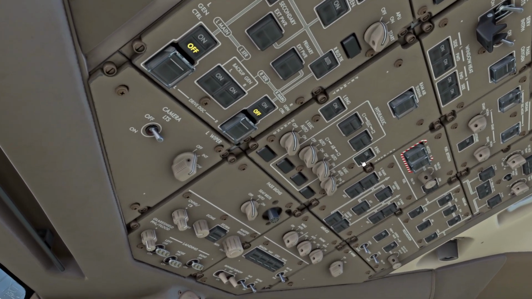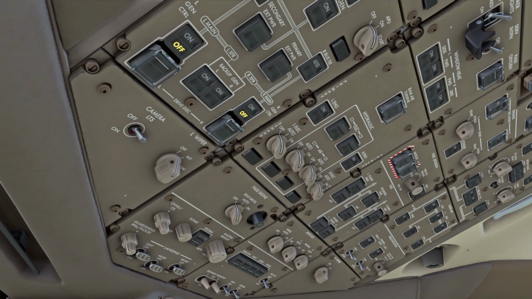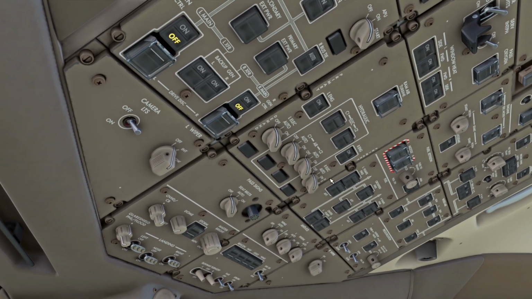First of all, the C1 and C2 primary hydraulic pumps need to be off, and all the demand pump selectors of the hydraulics must be off, which they already are, as you can see. This is to prevent any hydraulic parts moving on the airplane as soon as we establish electrical power.